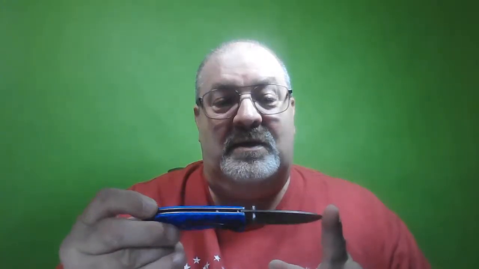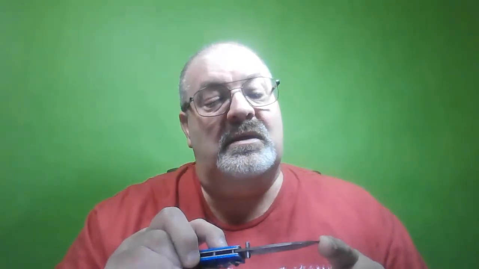So after finding it, I picked it up, and I'm glad I did. It's a typical Ozark Trail style knife, aluminum scales, really heavy pocket clip, and it looks like some kind of a coating. Could be anodized. No, I don't think it's anodized.